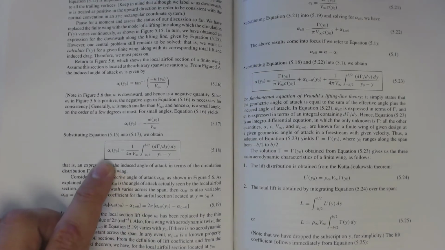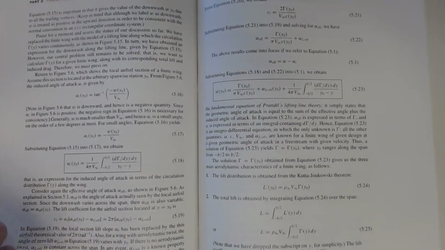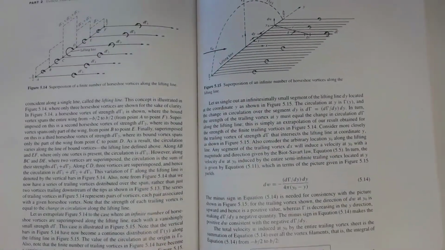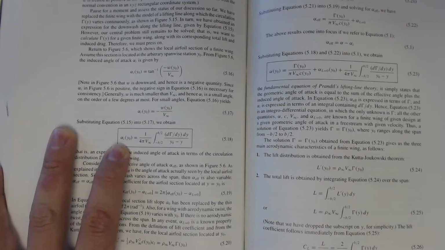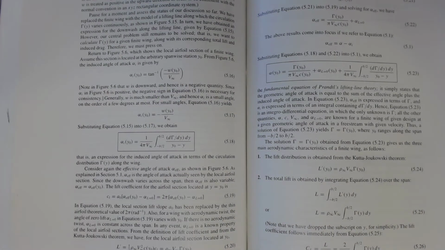So alpha I in the end, so they've just redefined the equation for downwash W, we see here in the bottom of the page, into an angle of attack equation here, scaling it through this intermediate equation 5.16.